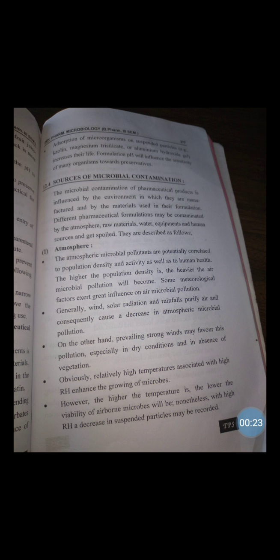First source is atmosphere, second water, third building and facility, fourth equipment, fifth materials, sixth manufacturing processes, and last, HVAC system. I am repeating the sources of microbial contamination. We will see one by one in detail.